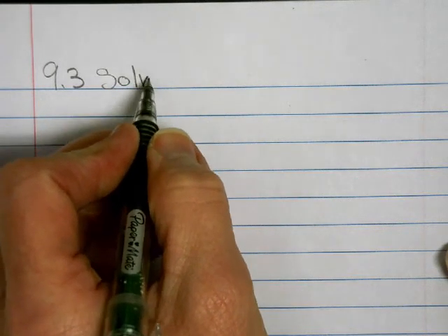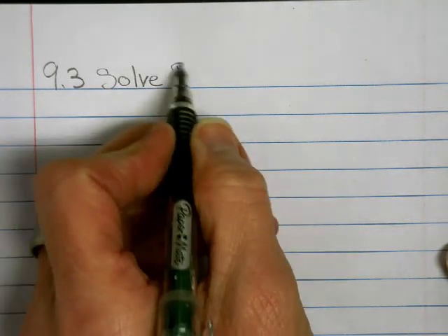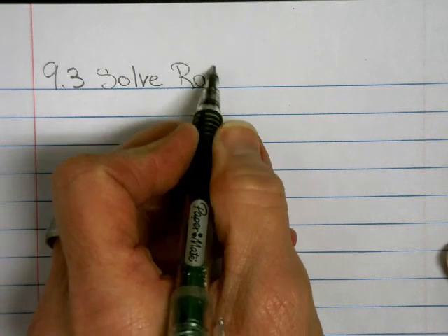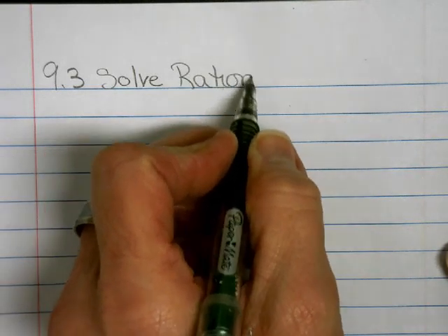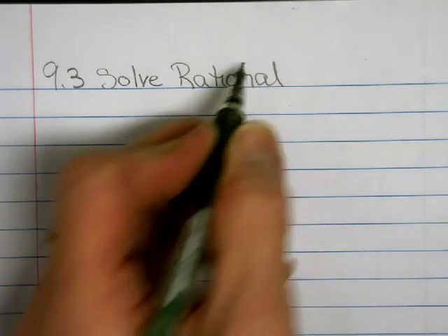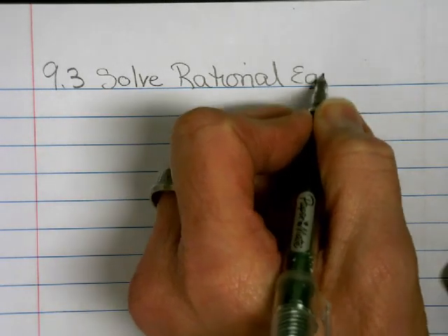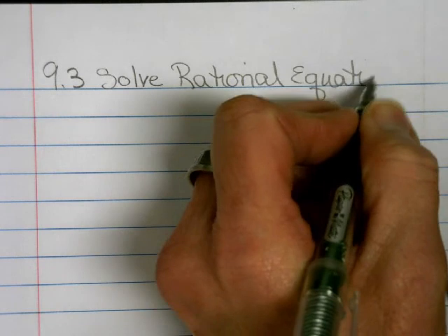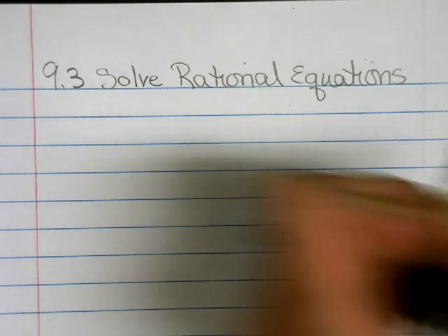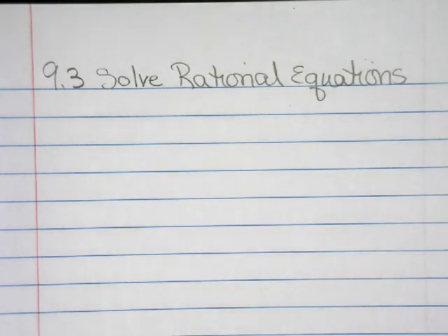So what's this difference? Remember, equations have an equal sign. We just got done with expressions, and equations have expressions on both sides. And here's where it matters about our, they call them extraneous solutions.